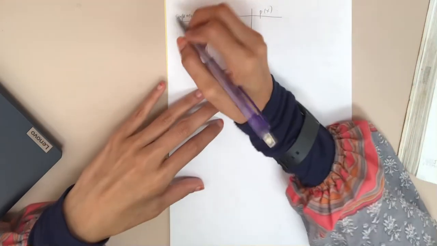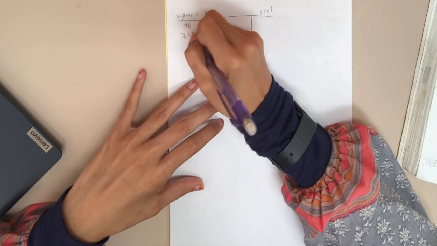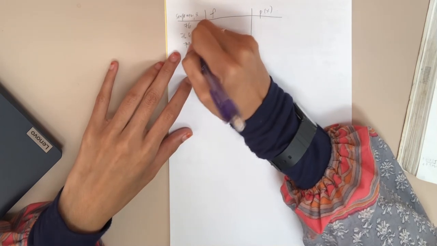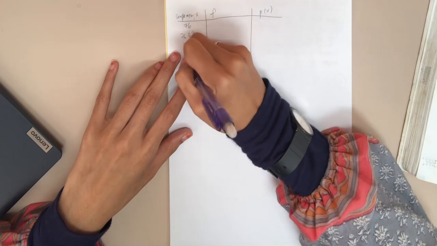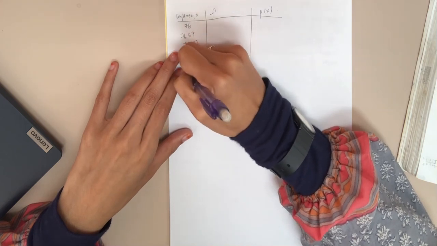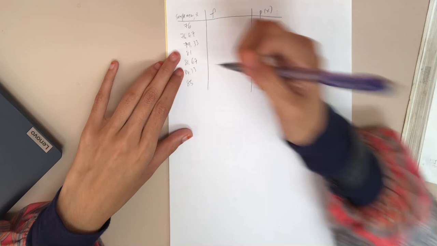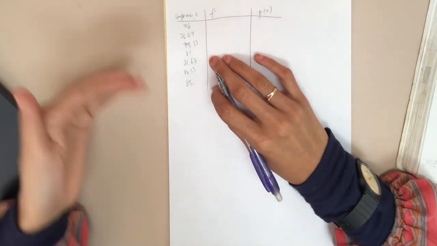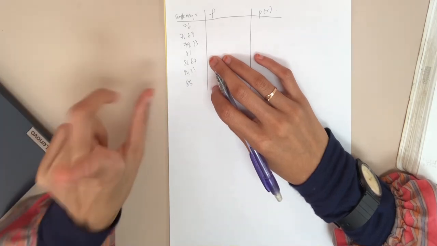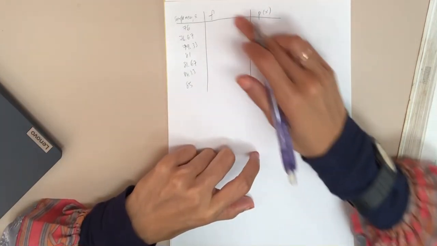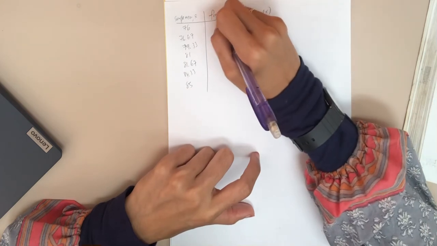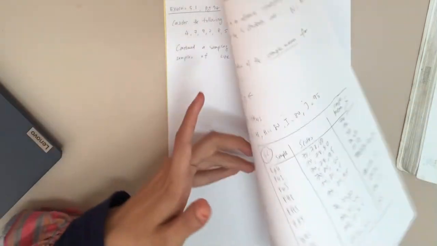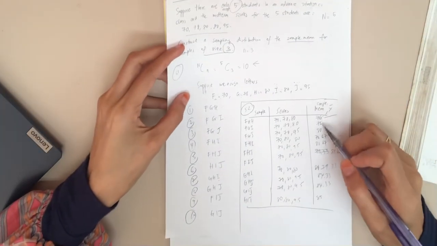76, 76.67, 79.33, 81, 81.67, 84.33, and the last one is 85. We just take each number once, even though some are repeated, because we will count the frequency here. For example, how many 76 did we have just now? 1, 2.